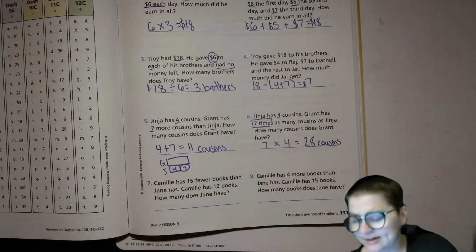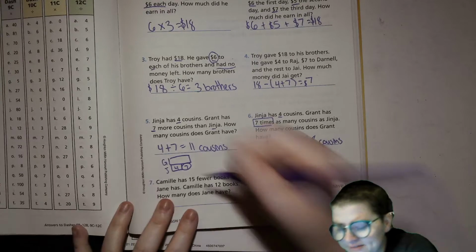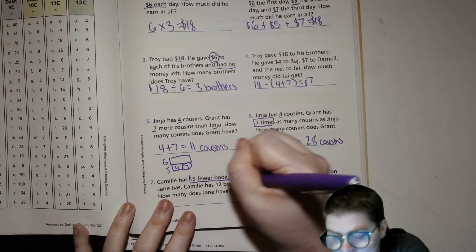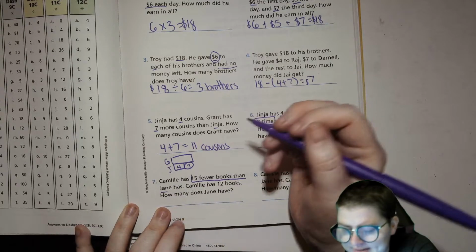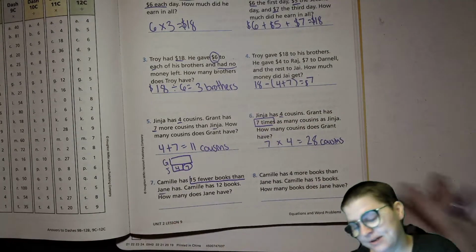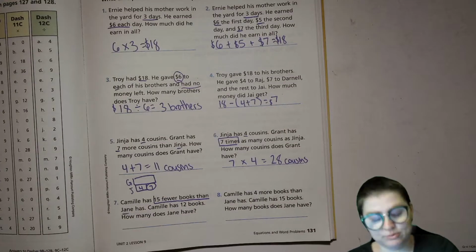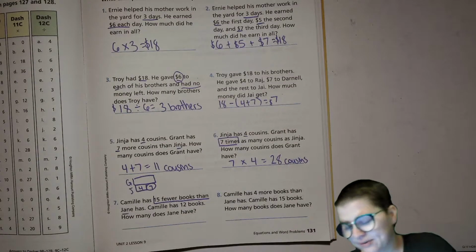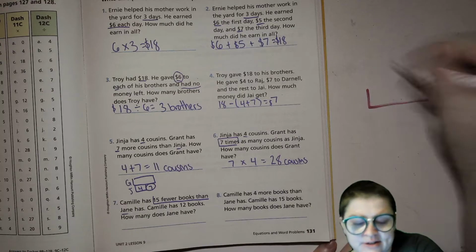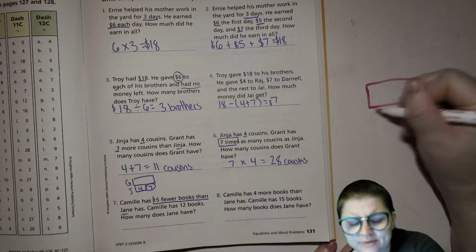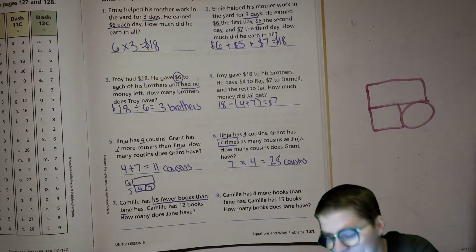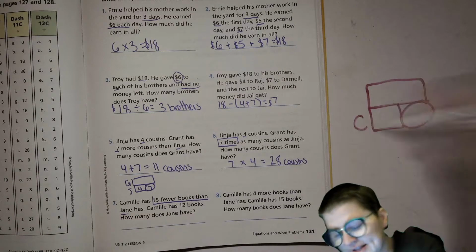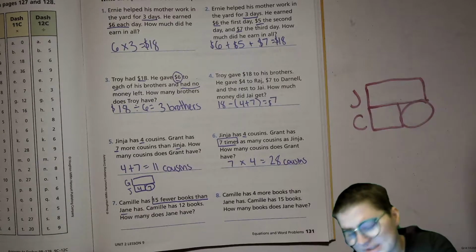Okay, number 7. Camille has 15 fewer books than Jane has. Camille has 12 books. How many does Jane have? I don't really have the space right there, so I'm going to use my whiteboard and draw out the comparison bars. I find these really helpful to figure out if I'm adding or subtracting. So Camille has fewer, so she's getting the little bar. Jane has the big bar.